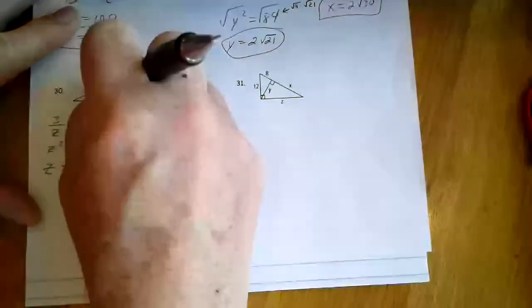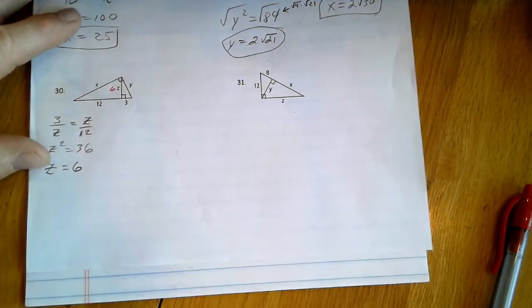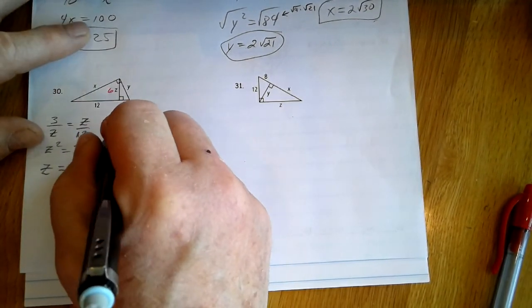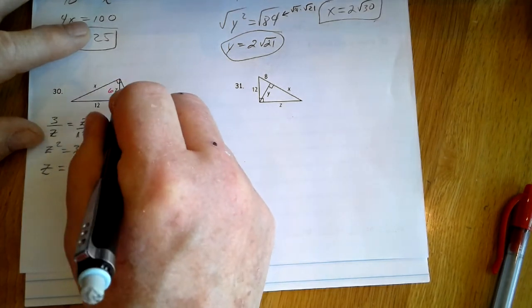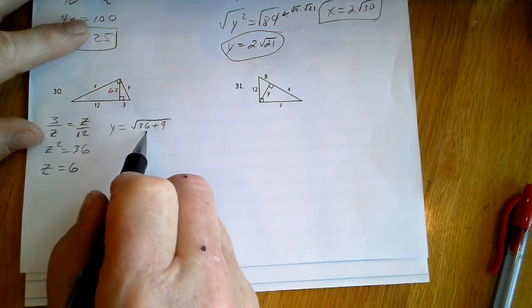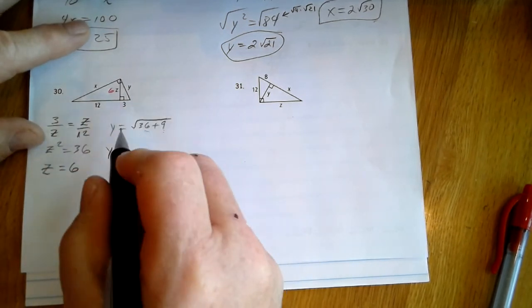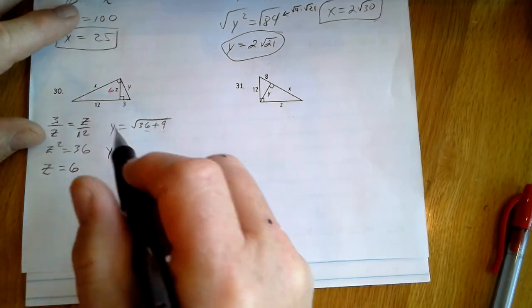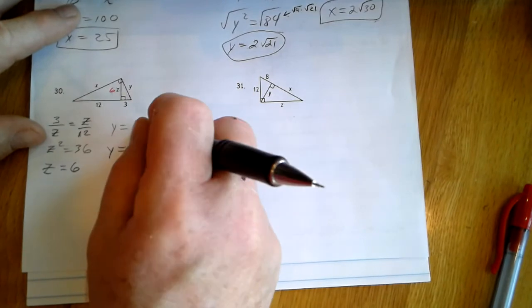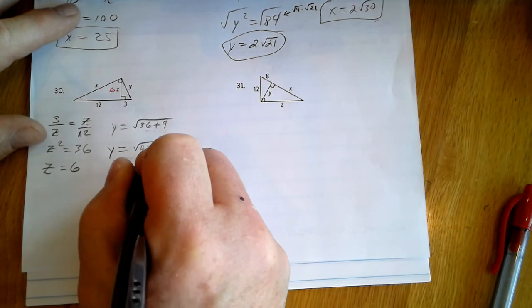So what does z equal? 6. So there's a 6 right there. And you can use whatever relationships you've learned. But I'm just going to do the Pythagorean theorem twice. Y equals the square root of, this is the hypotenuse, 36 plus 9. I squared 6 and I squared 3. So y is equal to the square root of that. Remember, in my geometry class, I teach you to just go right to this step. You don't have to say y squared equals z squared plus 3 squared, whatever. I'd rather you work smart, not hard.